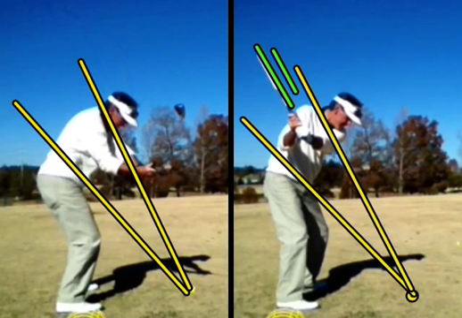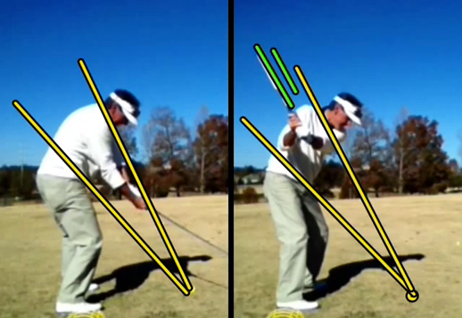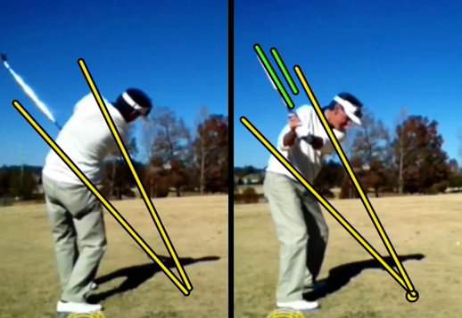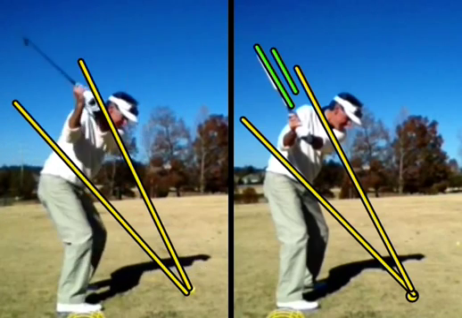So if we're casting that club out, we're losing the angle, we've violated the swing path, and then it makes it nearly impossible to get the correct release action that we need through the bottom of the swing in order to hit a solid shot.